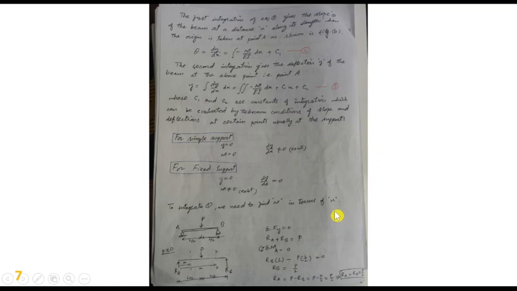Here c1 is the first constant of integration and c2 the second, and they can be evaluated from known conditions of slope and deflection at certain points, usually at the supports. At the moment these are unknown. To find them, we will apply boundary conditions as well as continuity equations if necessary. Here we are just applying the boundary conditions. For a simply supported beam, y is equal to 0 and M is equal to 0.